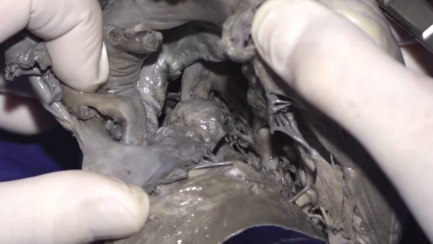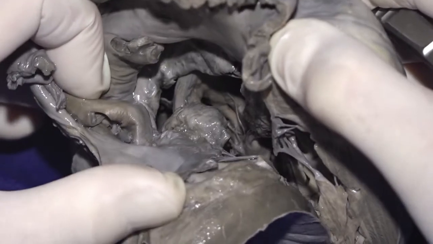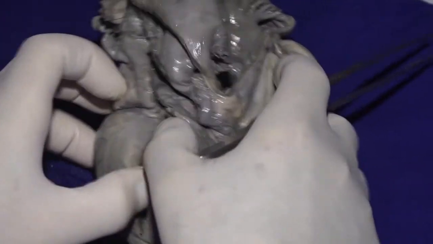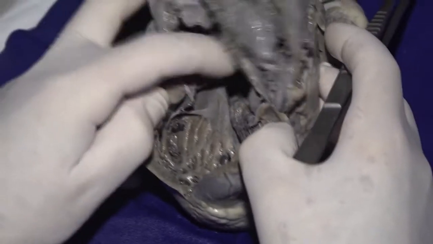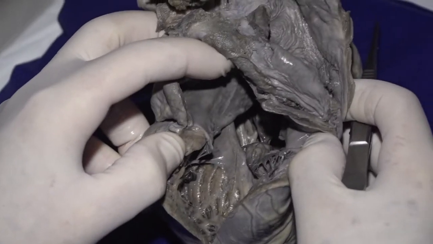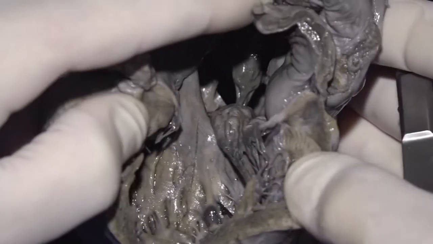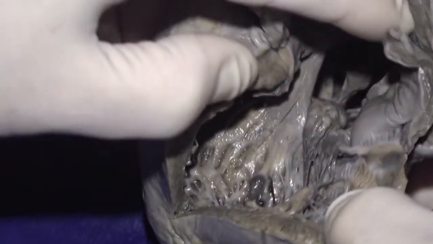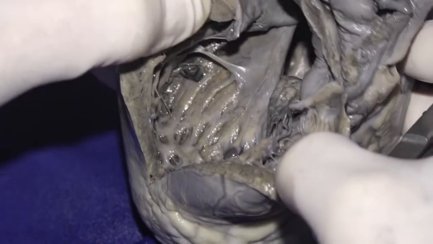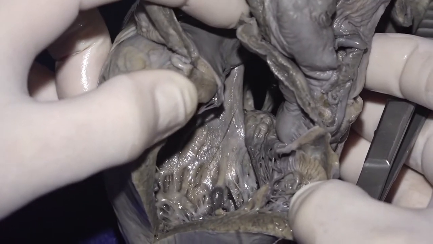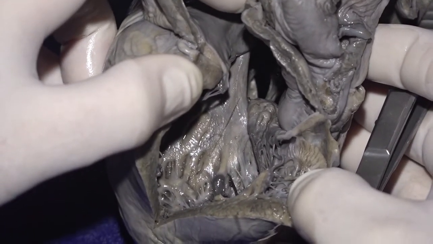And again, you can see the mural leaflet, the small left ventricular components of the inferior bridging leaflets themselves. And then when I open the back of the heart, there we find the left ventricle. And now I've found the right way to open it. You can see the inferior bridging leaflet there, the superior bridging leaflet there, and a left ventricle that is hardly going to be able to support the systemic circulation.